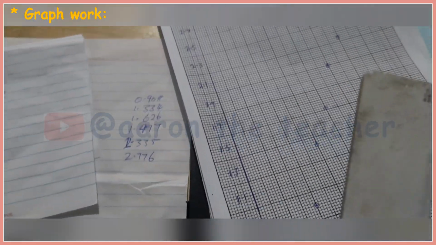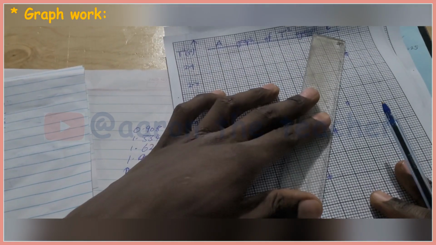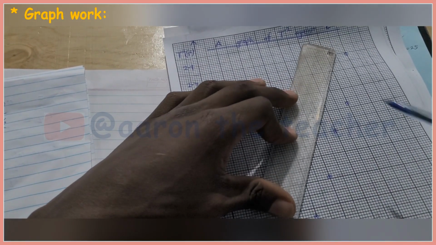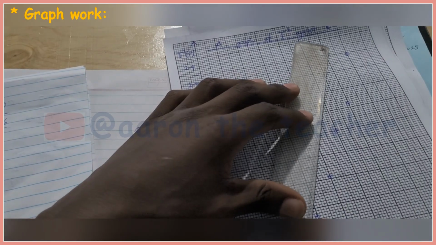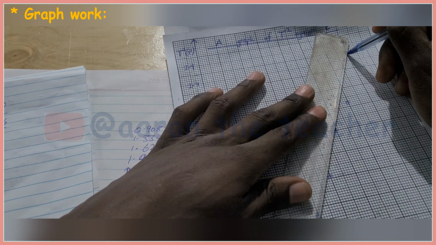When it comes to getting the slope, we're having 6 points. We're going to place our ruler in such a way that it leaves equal number of points on either side. And I can't choose my ruler to go through any of the points here.